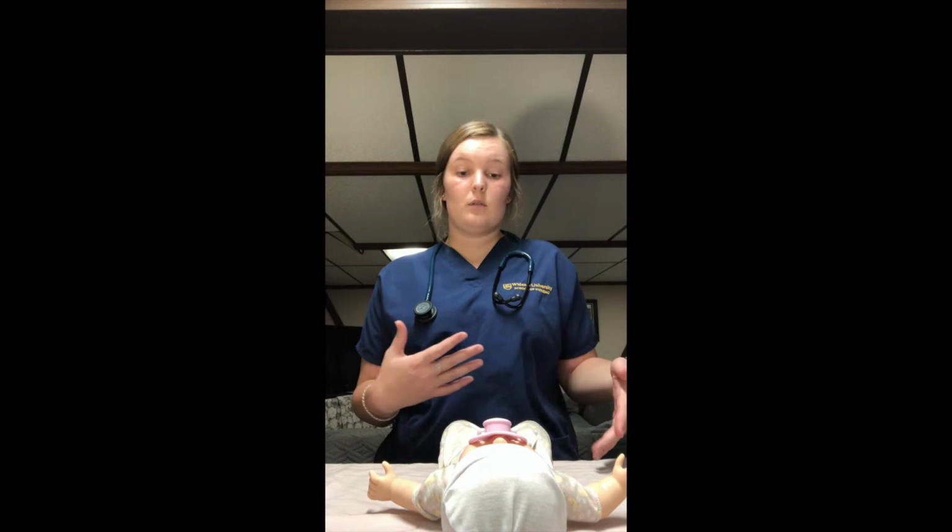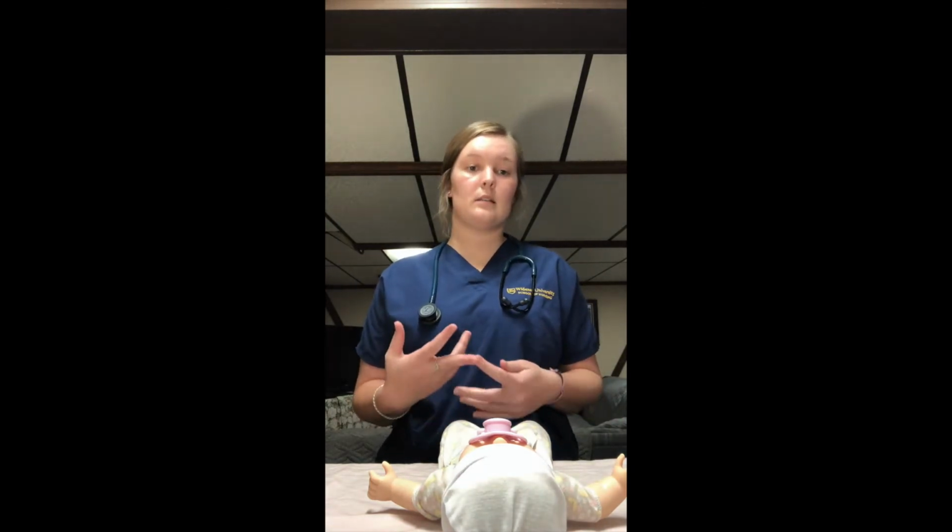I would also want to gauge how the mother perceives the infant and assess the level of maternal newborn bonding, and note if the mother has family support with her or if she's alone or not.